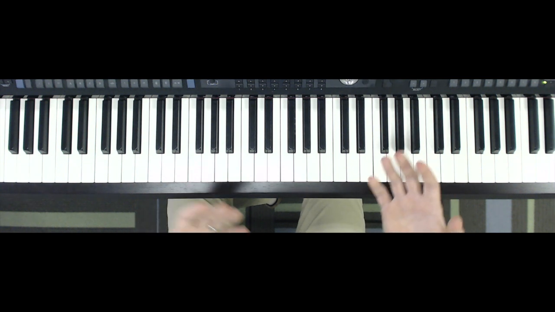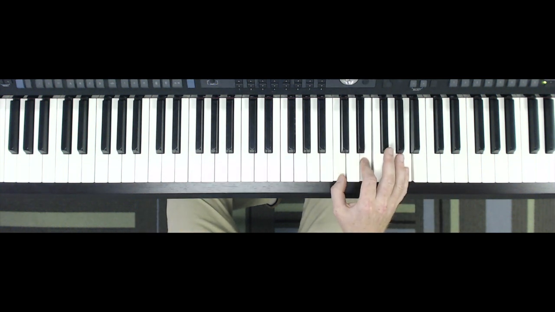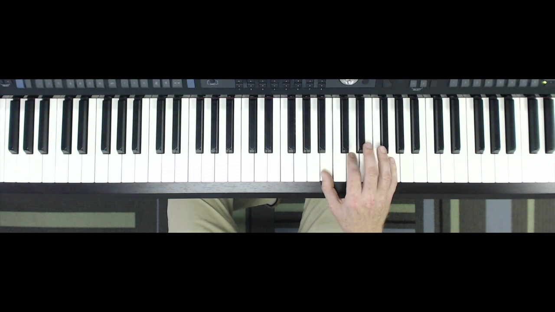Now you could also do this. You could start the right hand arpeggio in a different inversion than the left hand. So I'm going to start the A minor, the 6th chord, in first inversion, and I'm going to arpeggiate that down. And then I'm going to go to the F chord in the 2nd inversion. And then I'm going to go to the C chord in root position, and then go to the G chord in first inversion. Just like that.